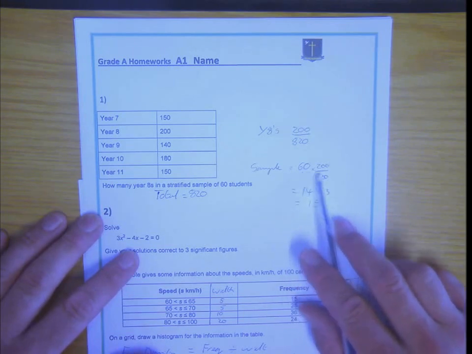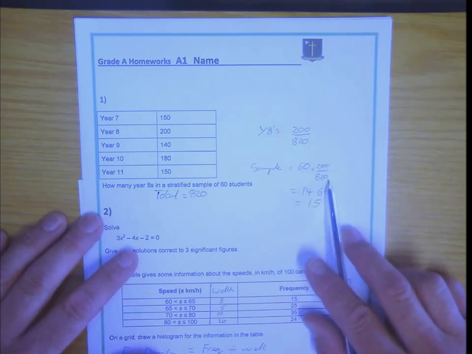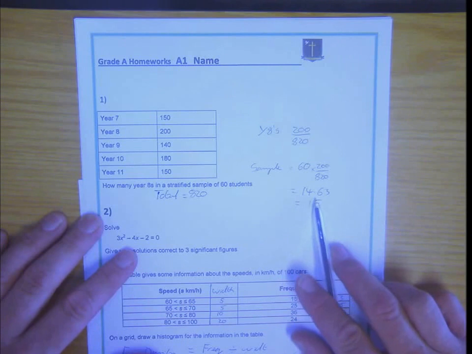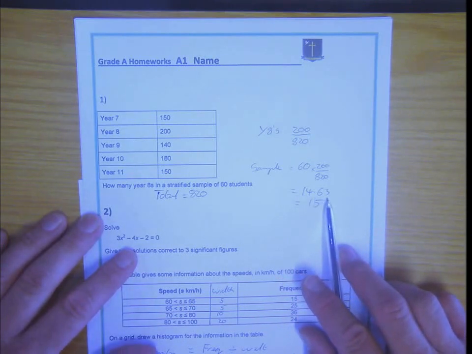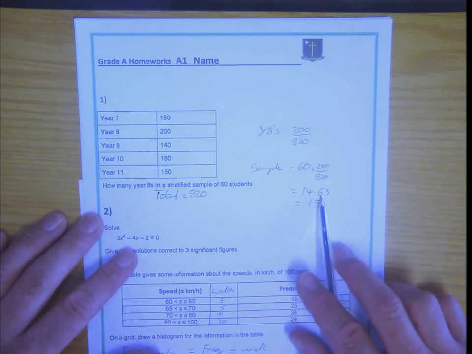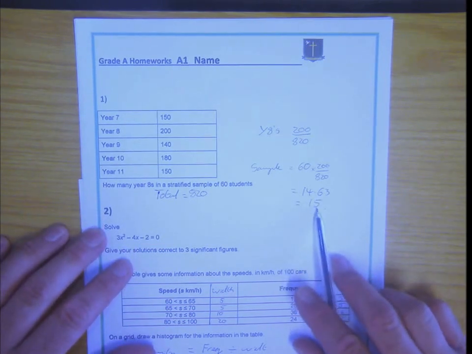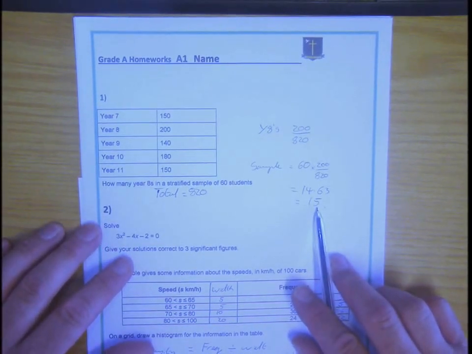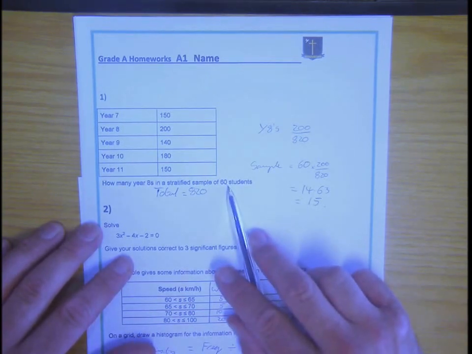So we'll get 60 times 200 divided by 820. I get 14.63. I can't have 14.63 students, so I'm going to have to use the usual rounding rules, and I'm going to have 15 year 8 students in my sample of 60.